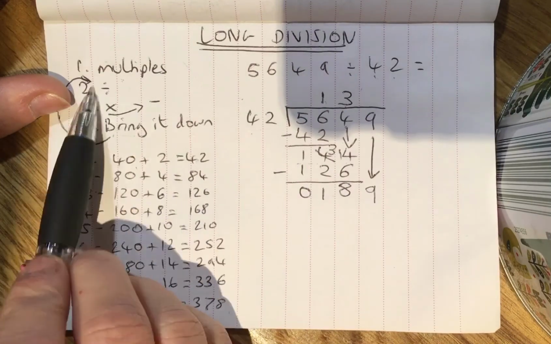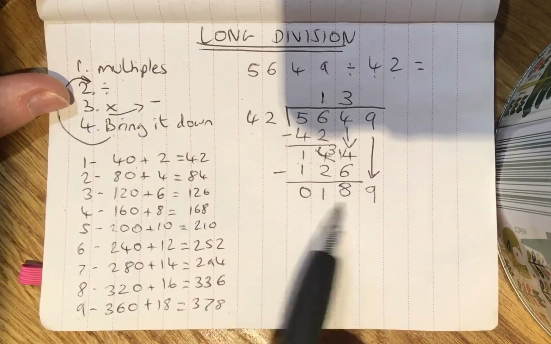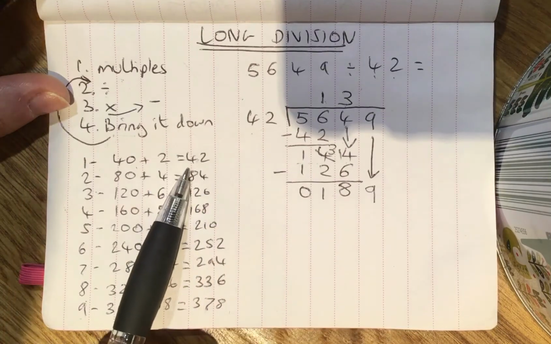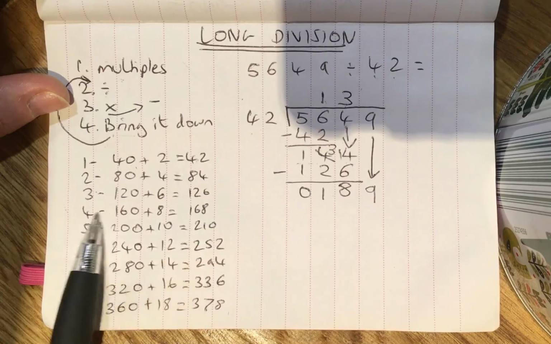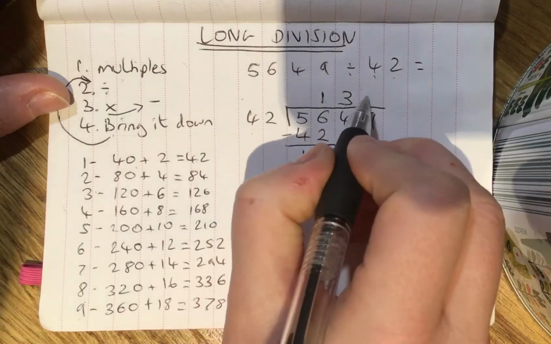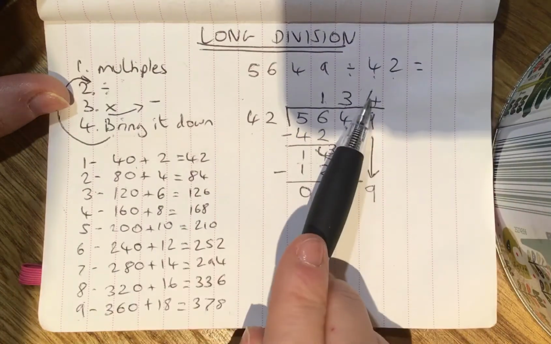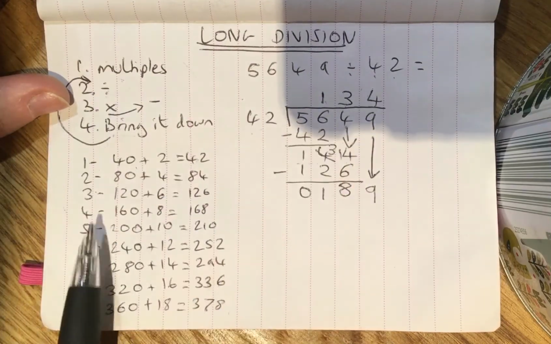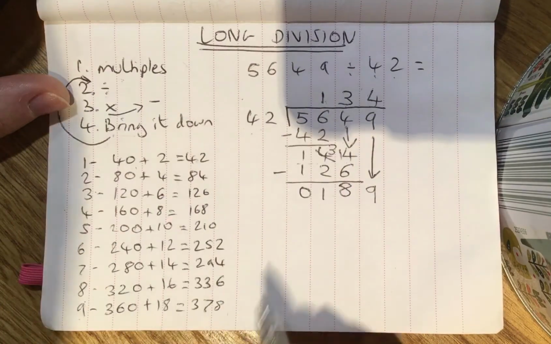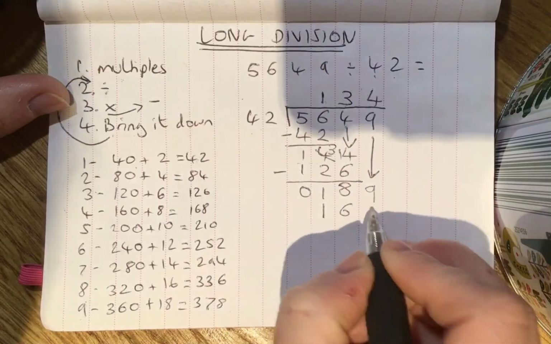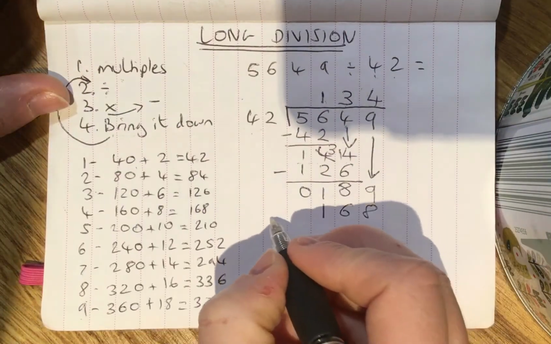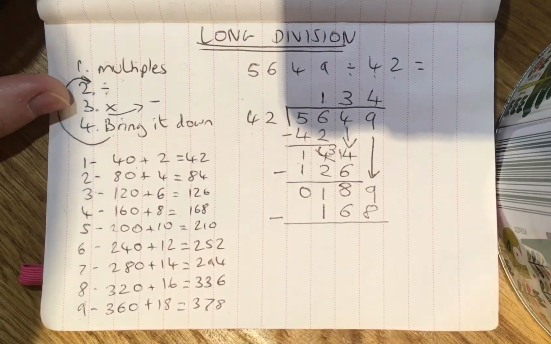Then, start again. Divide 189 divided by 42. 4. 4 times 42, this is our multiplied step. 4 times 42 is 168. And then subtract.